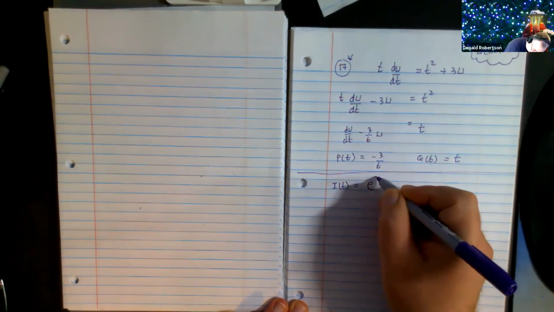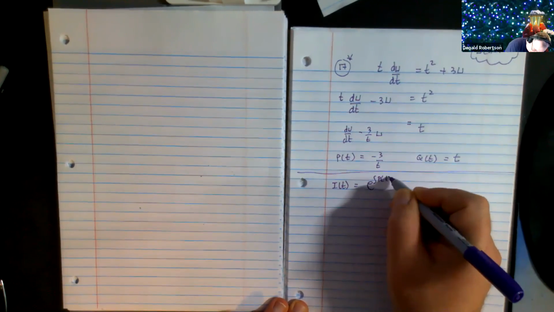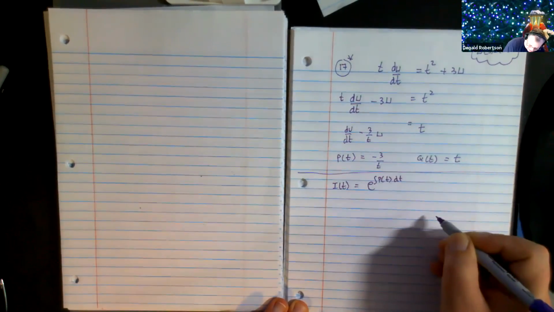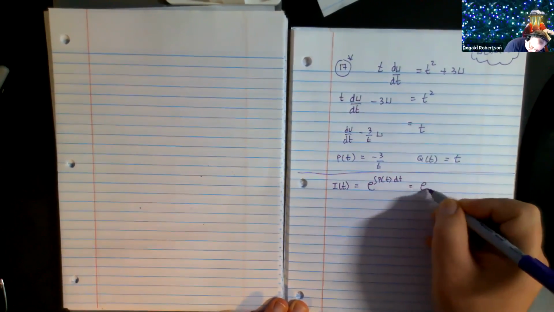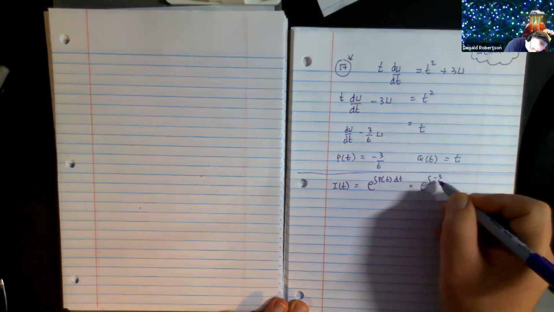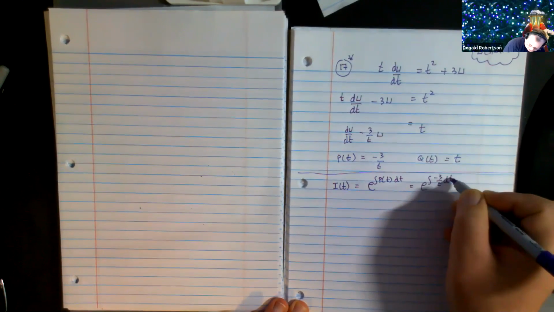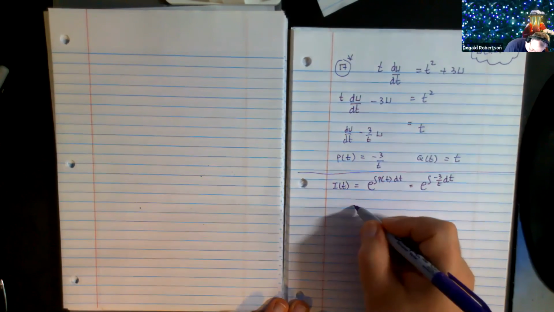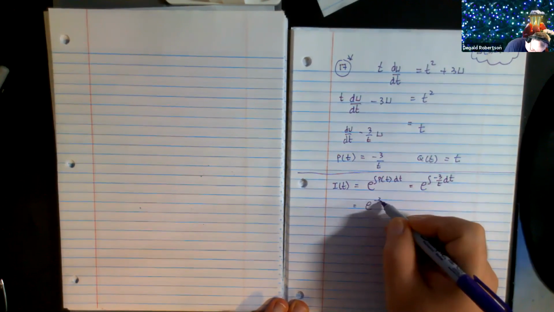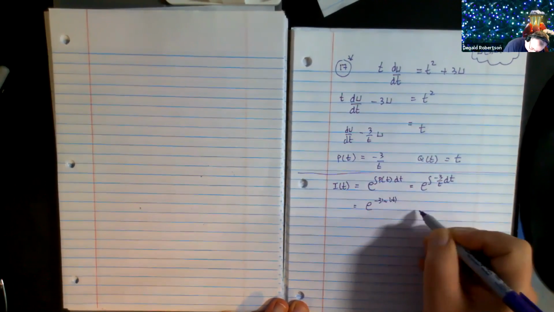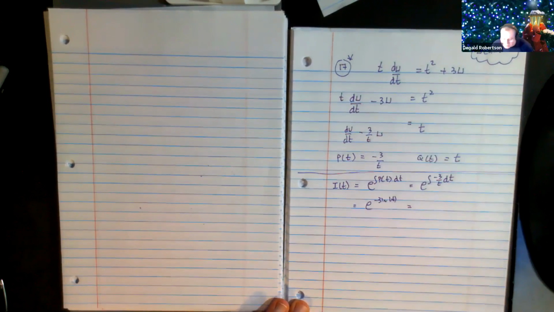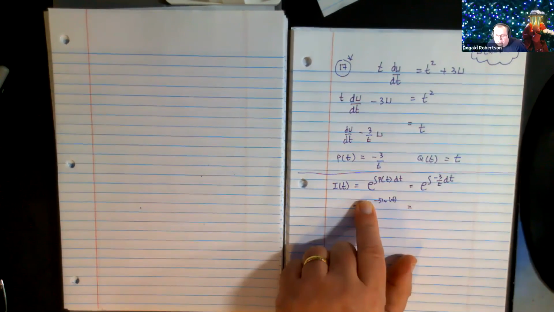We now find the integral of e to the pt, that fella. That's going to be the integral of negative 3 over t dt, which is going to be negative 3 natural log of t. Okay, where's that going to go? What am I going to do about negative 3 log t?